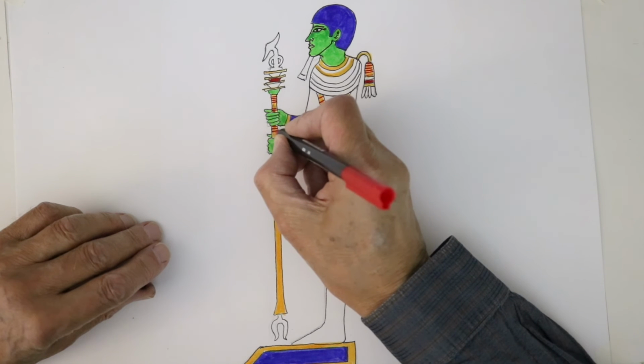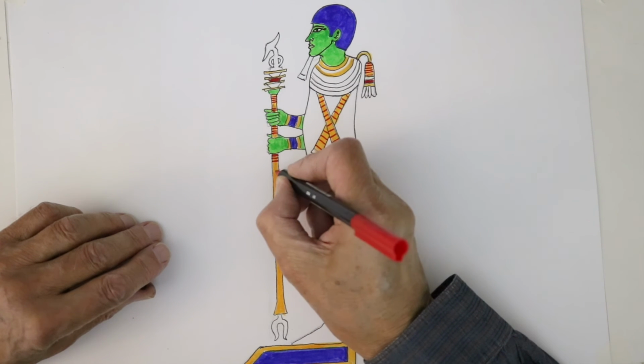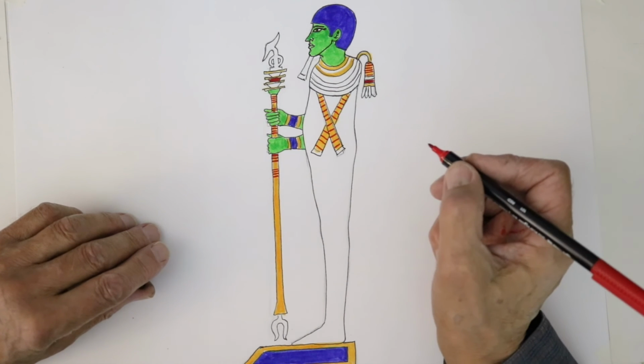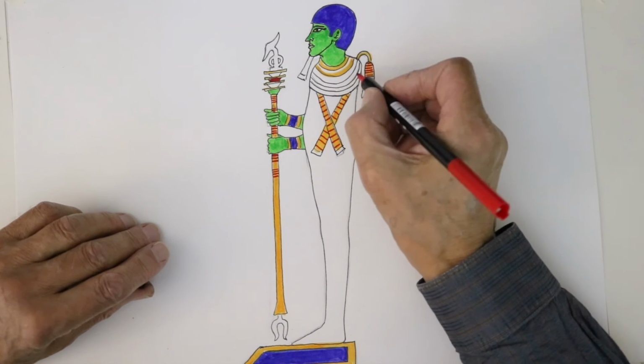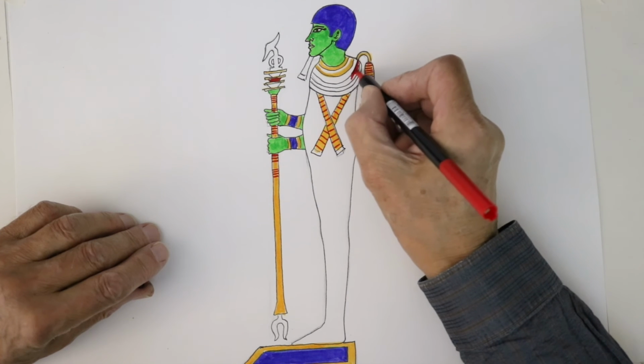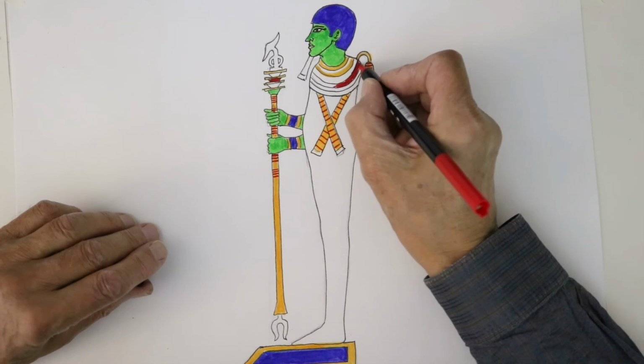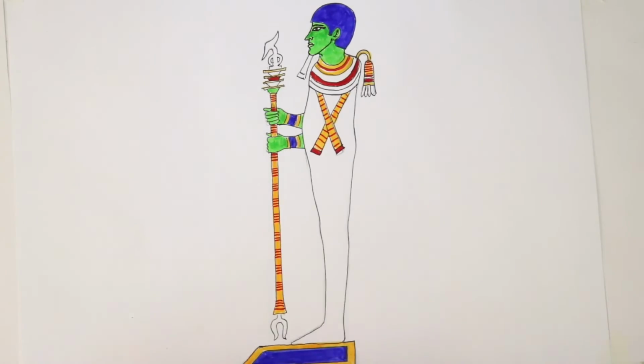1, 2, 3, 4, and a gap. 1, 2, 3, 4. 1, 2, 3, 4, all the way down to the bottom like that. And also we have a red band in his necklet here, coming right down. So I'm going to do that, and I'll catch up with you later. Okay, that's the red done.